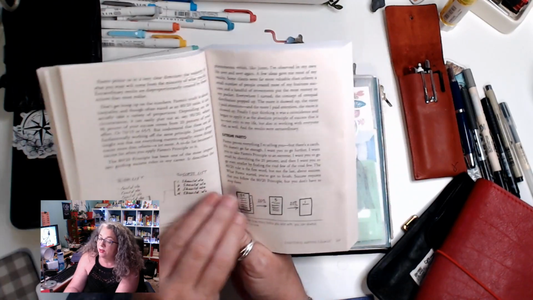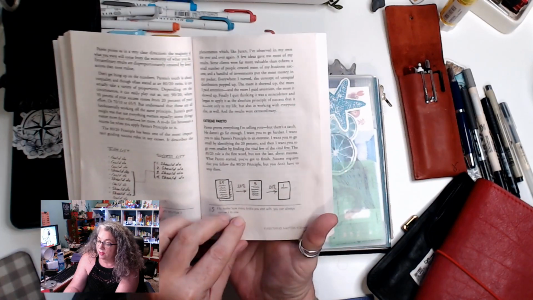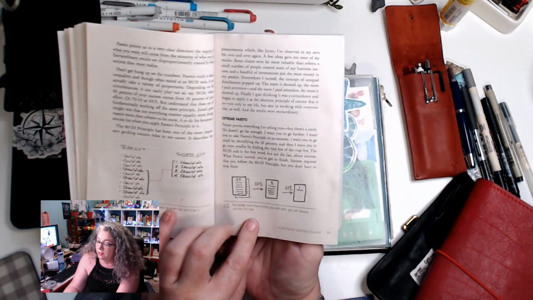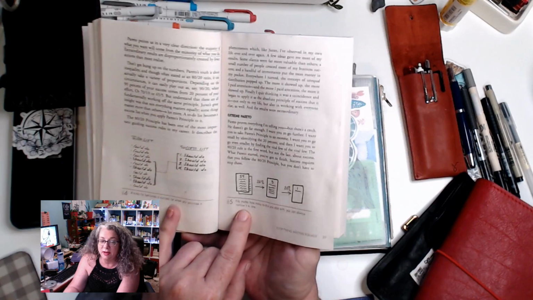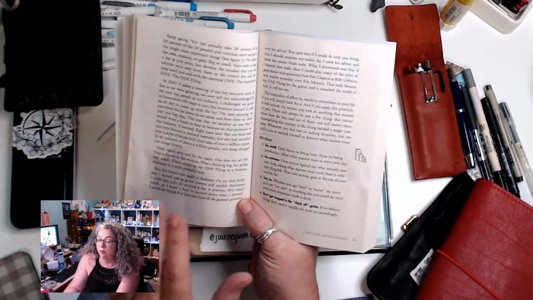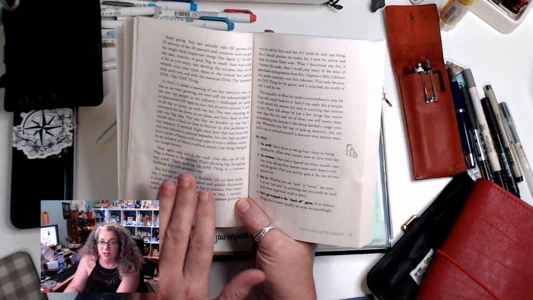And he also goes on and talks about how no matter how many to-dos you start with, you can always narrow it down to one. What's your most important, the one thing that you need to get done that day?